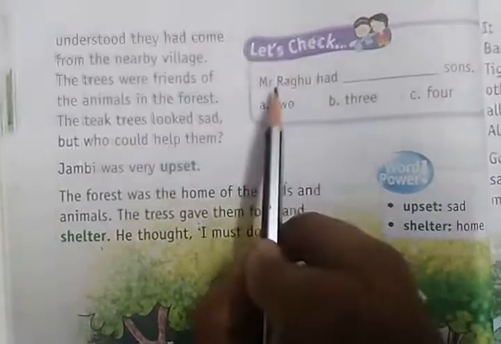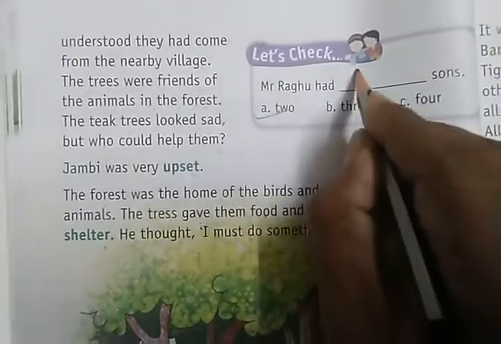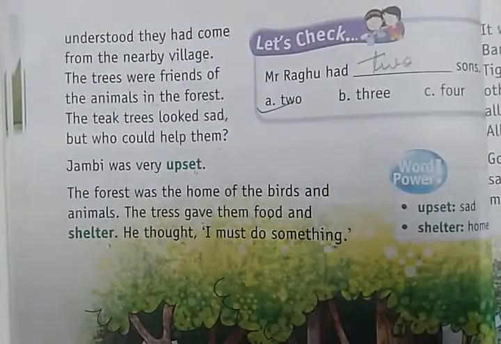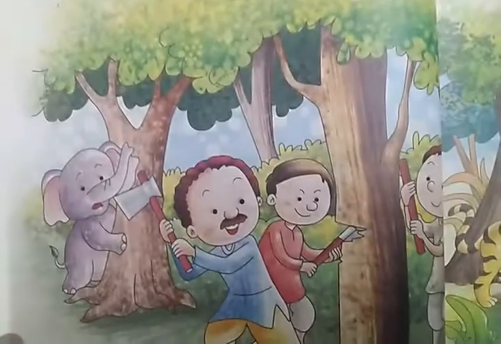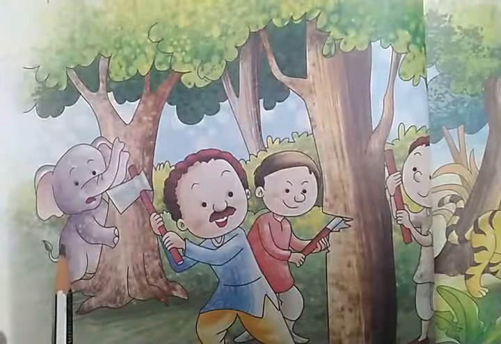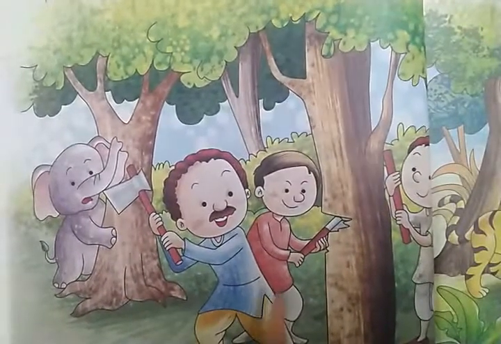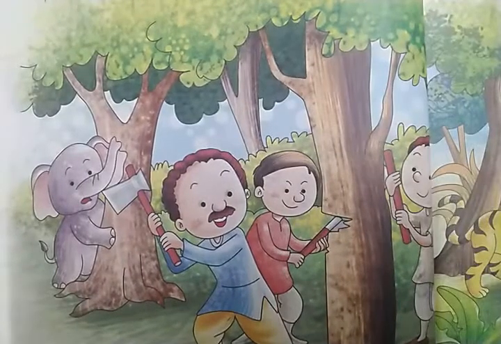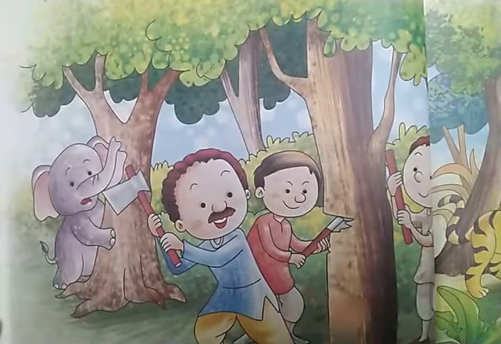Let's check. Raghu had 2 sons. Upset means sad, shelter means home. So here you can see the description. This is Jsvp, the baby elephant, and this is Mr. Raghu, and these 2 are his sons, Soham and Ashu.